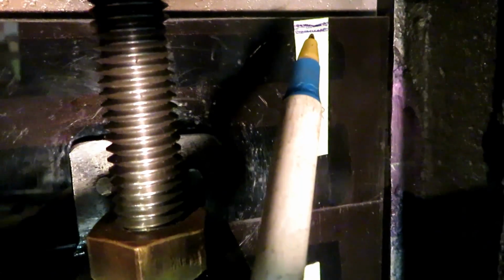So that line will be the edge of the port that I've got to trim this to in order to make the admission and the cutoff work out right.